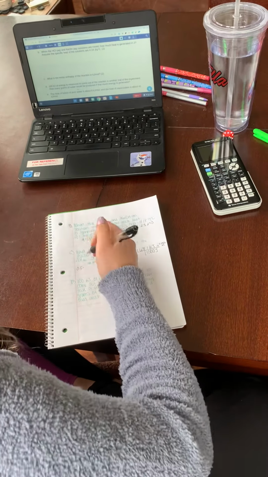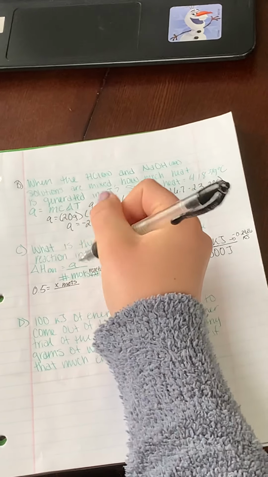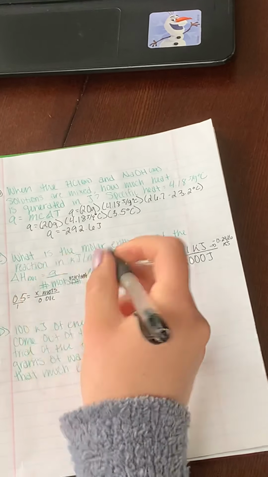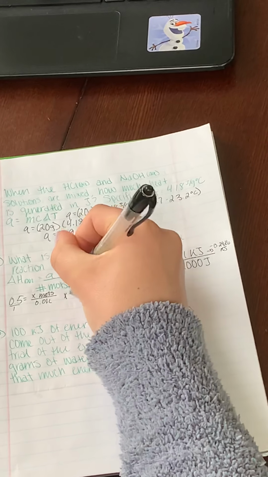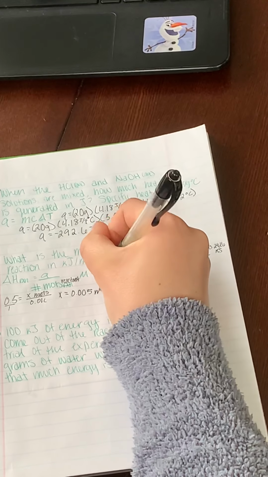And then to find the number of moles, we know that we have 0.5 molar, and then we don't know how many moles we have of this solution, and you're going to divide that by 0.01 liters, and you're pretty much going to cross multiply, and you're going to get the number of moles, X equals 0.005 moles.